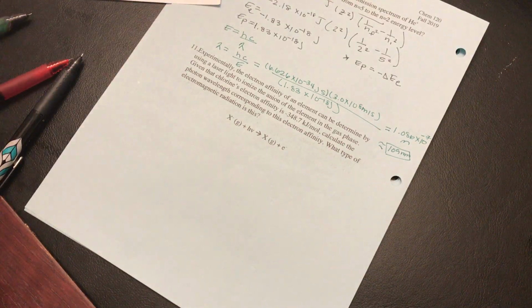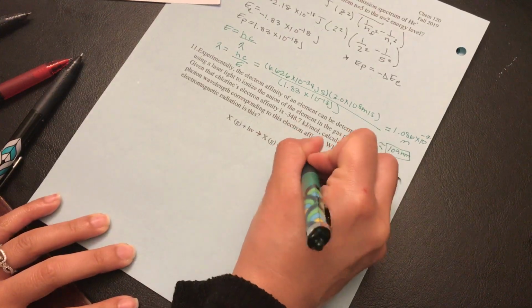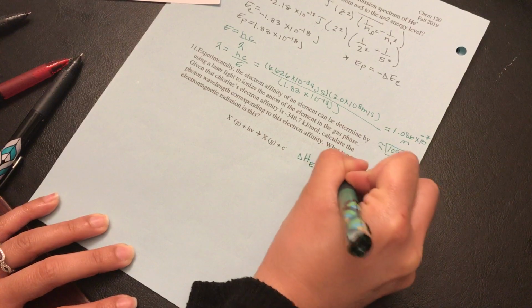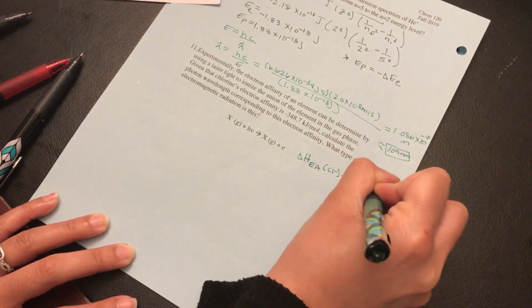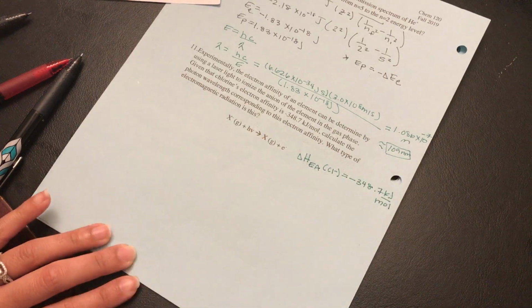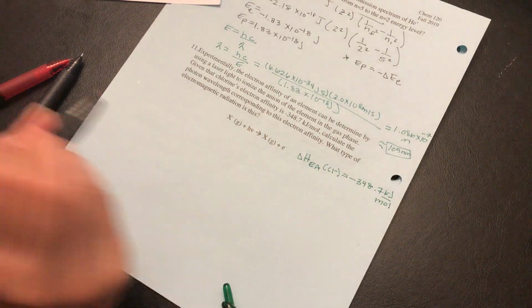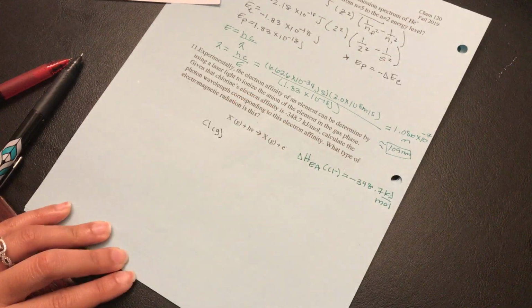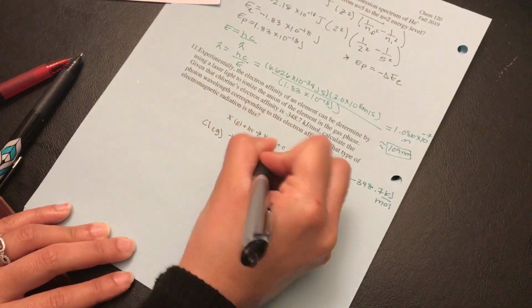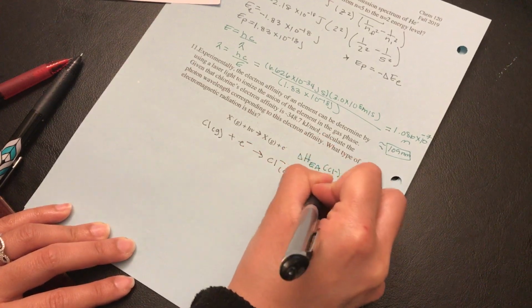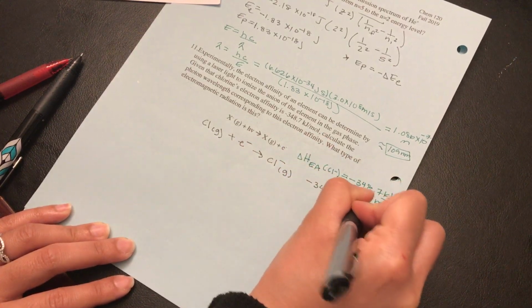Okay, so I have my electron affinity for chlorine, which is negative 348.7 kilojoules per mole. I know that that's represented by this: chlorine gas, because it has to be in gas phase, gained an electron to become chloride ion in the gas phase, and it released this much energy.